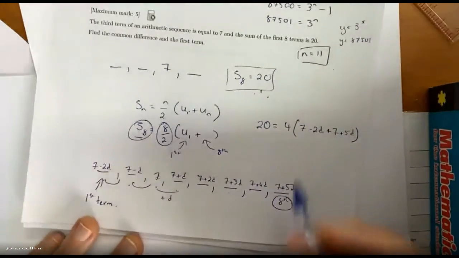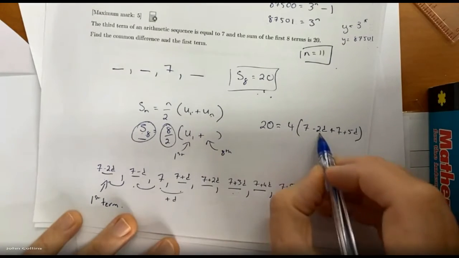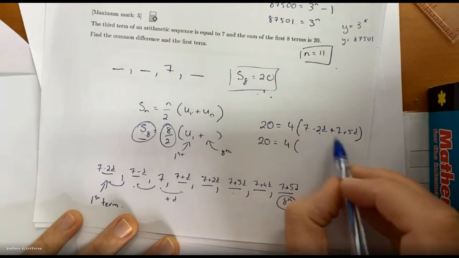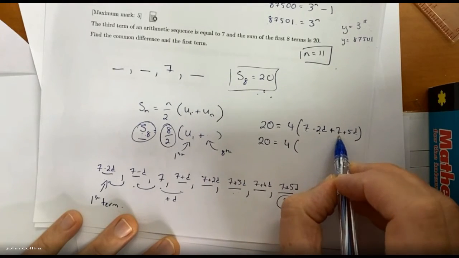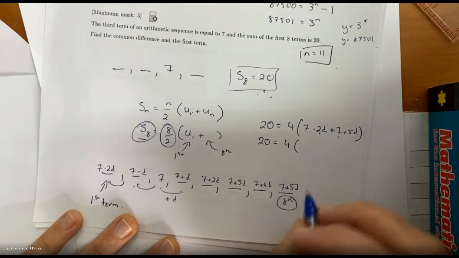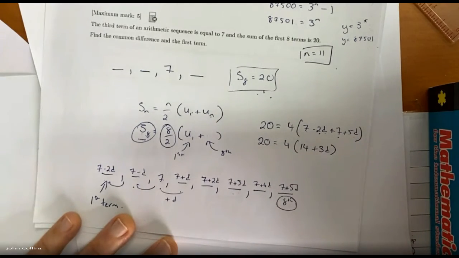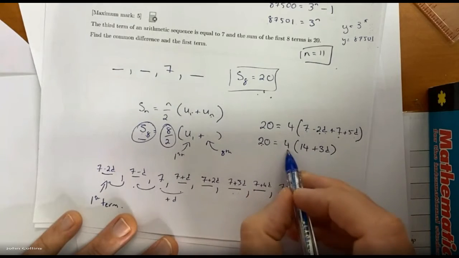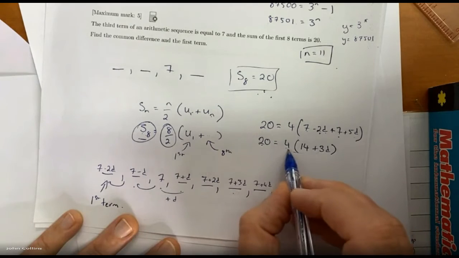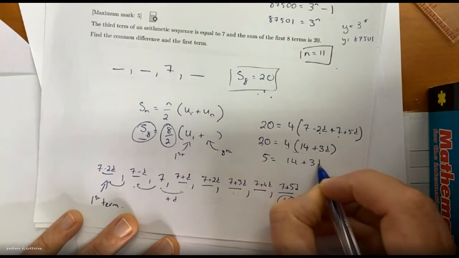And when I notice this, it's only an equation with one unknown. The only thing I don't know is the difference. So 20 is equal to 4 times 7 plus 7 is 14, and minus 2 differences plus 5 differences is 3 differences, or 3D. Divide both sides by 4 to get rid of this 4 times, or I can multiply in and then divide later, but 4 times, divide both sides by 4, I get 5 is equal to 14 plus 3 differences.